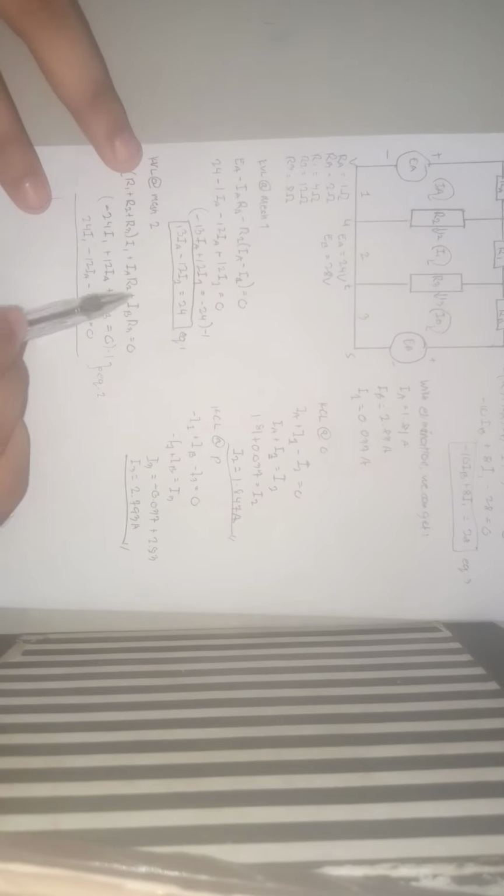Its direction is here, and our assumed direction is clockwise, so IA opposes the direction. It's going to meet here, so that means it's going to be positive, plus IAR2. And then plus IBR3, because it's the same thing here. As I1 goes here, IB goes here, so it's going to meet. That's going to be positive as well.